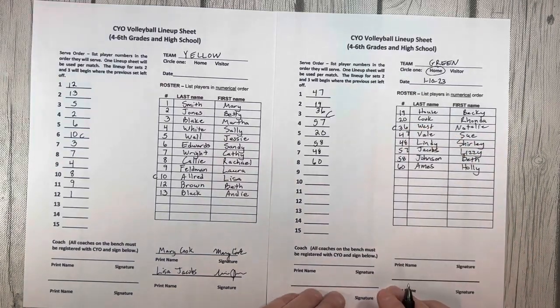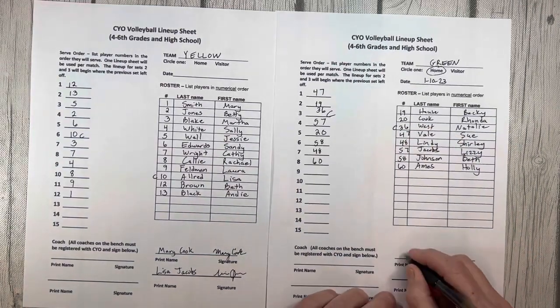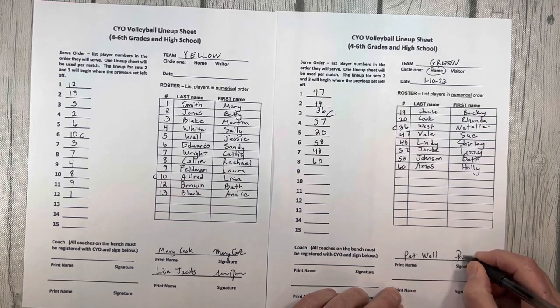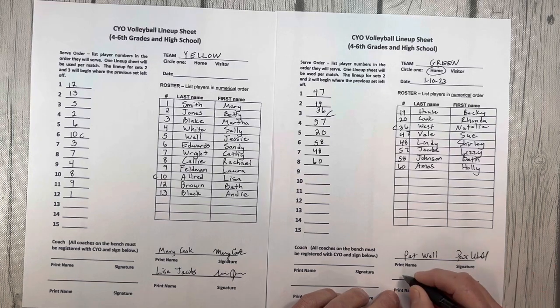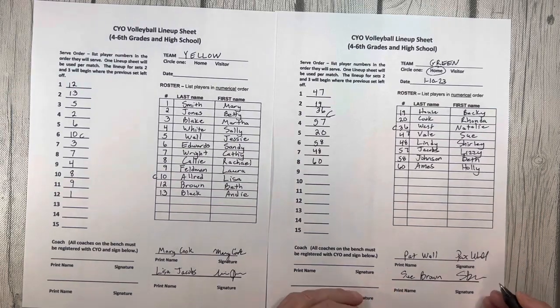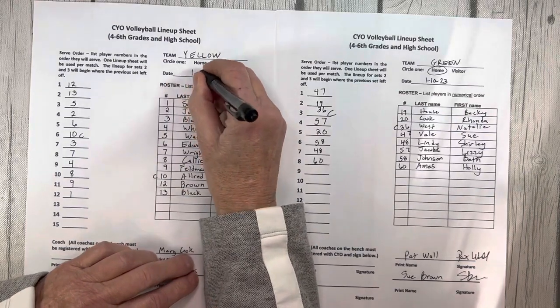Enter all the coaches' names. All coaches must be registered with the CYO office and listed on your roster previously submitted to CYO. The only coaches allowed to sit on the bench during the match are those coaches registered and listed on the lineup sheet. All coaches must sign the lineup sheet.